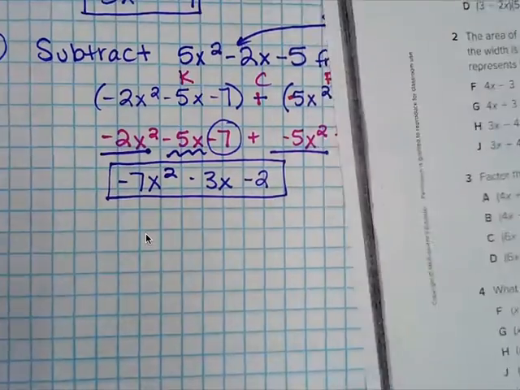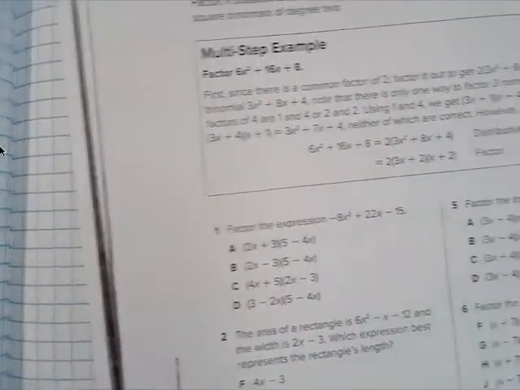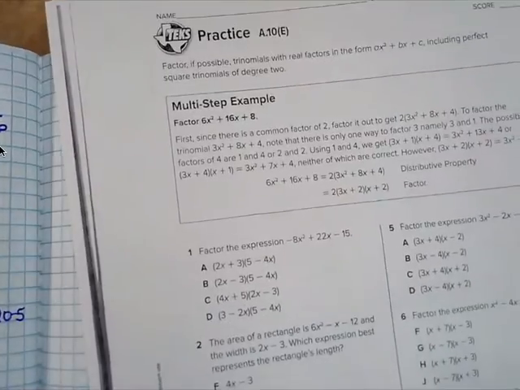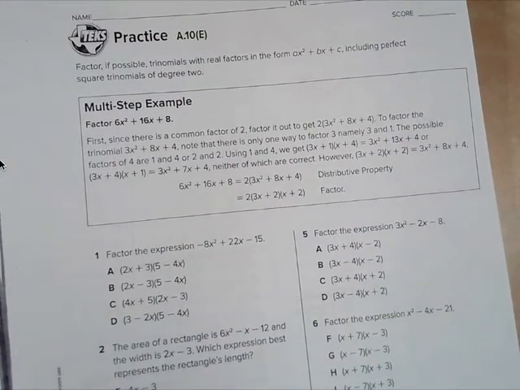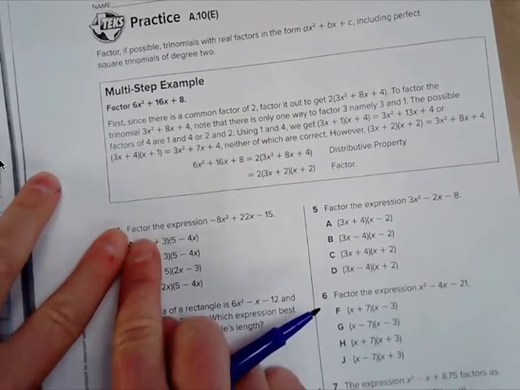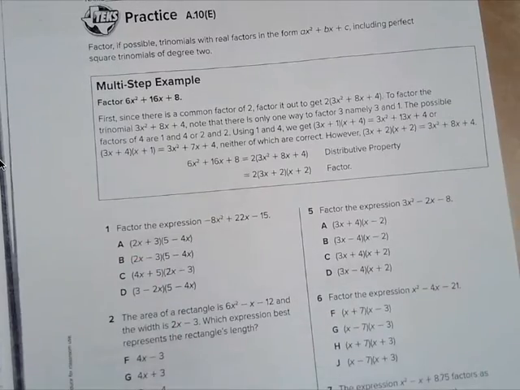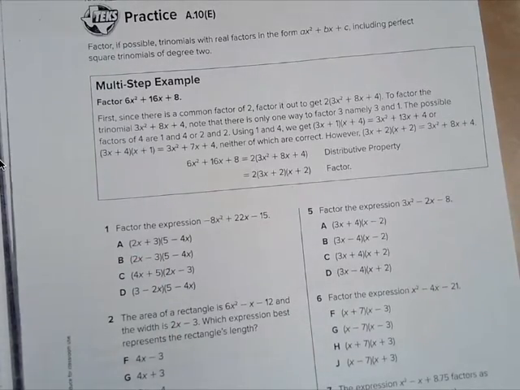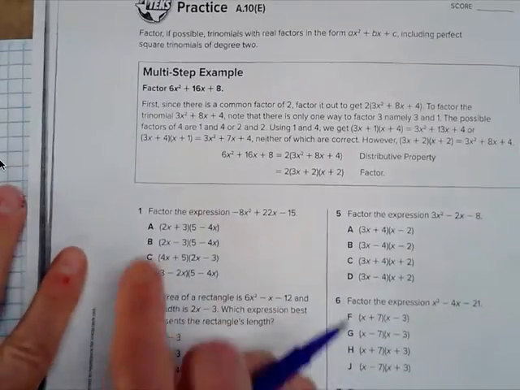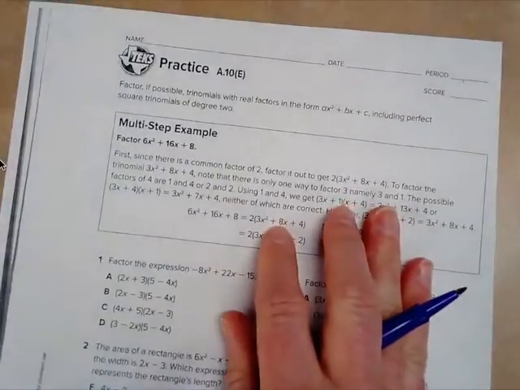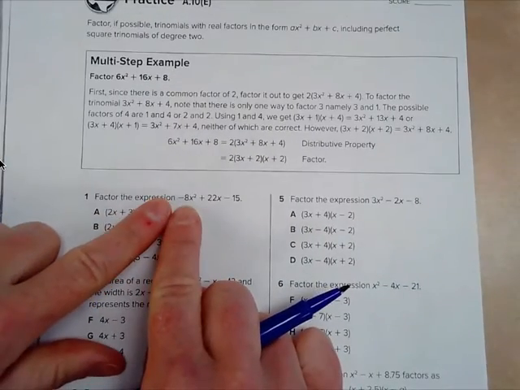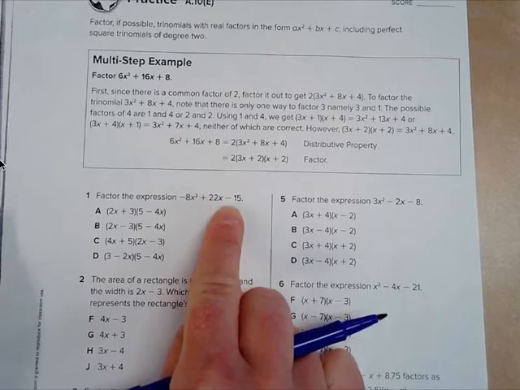Hey, we are still looking at polynomials. We are going to learn some calculator tricks to help us when we have multiple choice answers when we're dealing with factoring expressions. After the EOC, we will actually learn how to factor those by hand. So let's look at our first problem. It says factor negative 8x squared plus 12x minus 5.